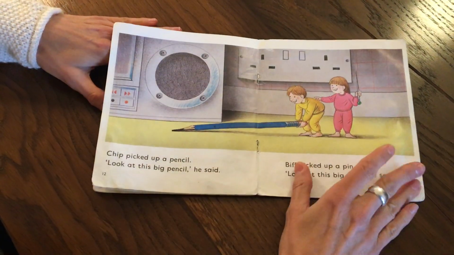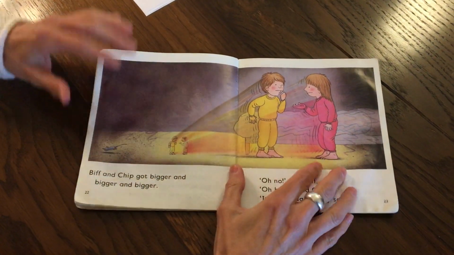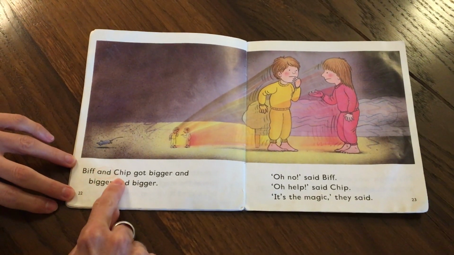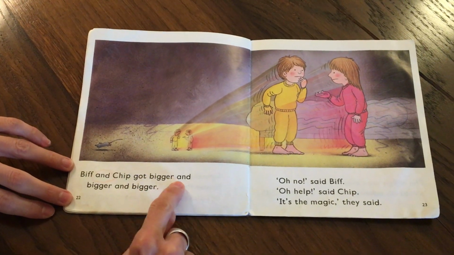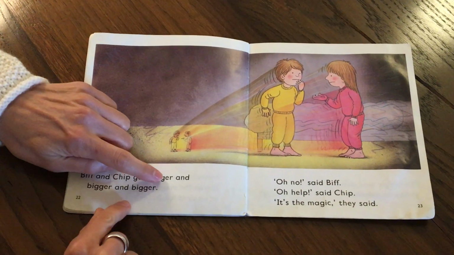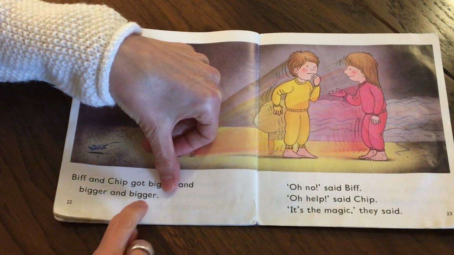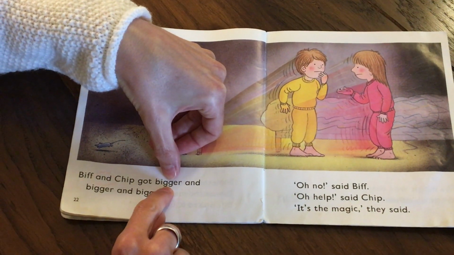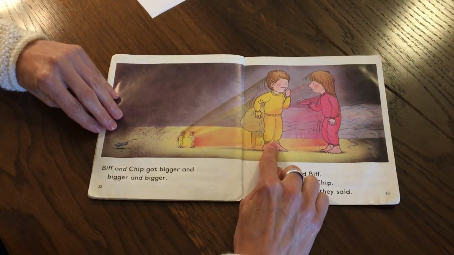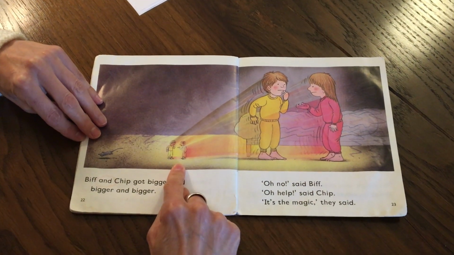Let's take a look at another page in our book where the opposite happens. Remember this at the end. Let's read this sentence. Biff and Chip got bigger and bigger and bigger. So there's that same ER at the end of the word, bigger. In fact, for this one, you have to add an extra G, bigger. And here, this chip is bigger than this chip, and this Biff is bigger than this Biff.